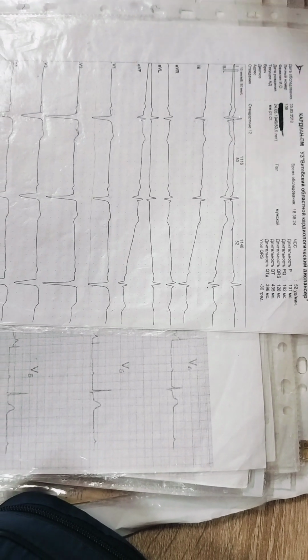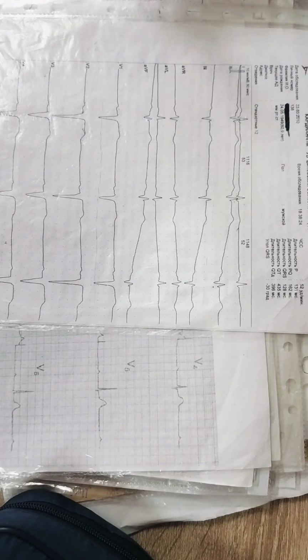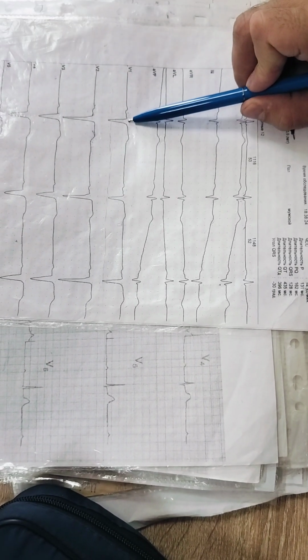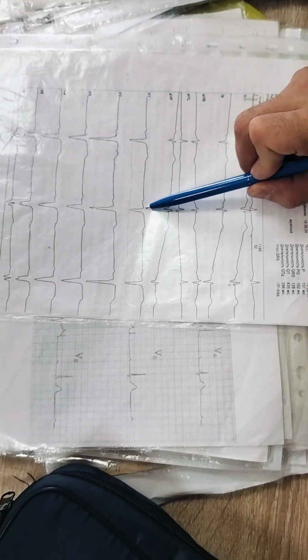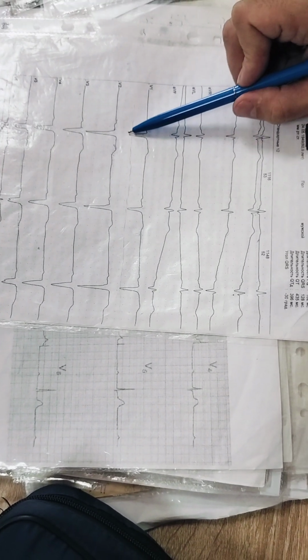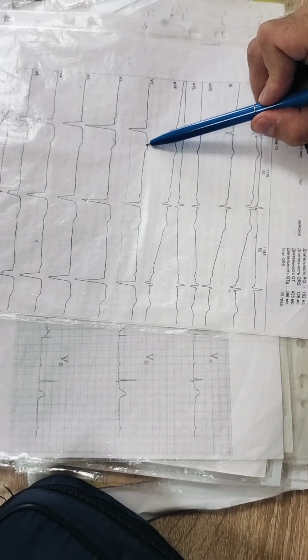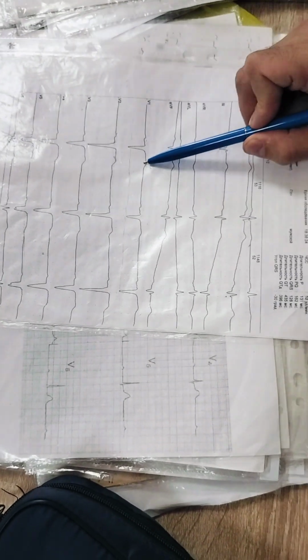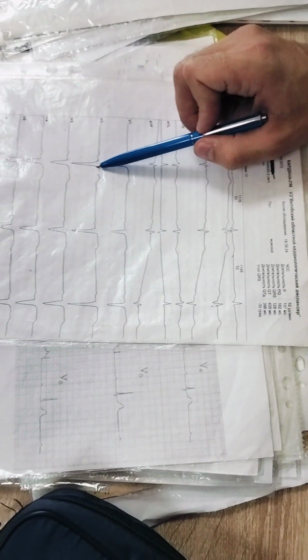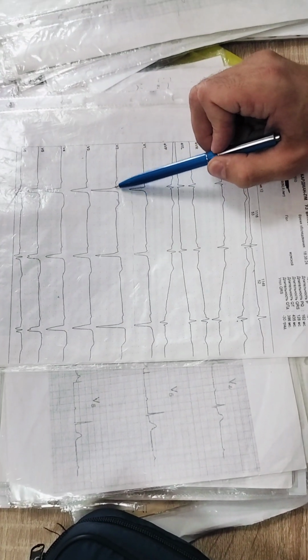But there are chest leads also. V1, P, maybe R or maybe not R, it's not clear. This wave is a very deep S wave or QS wave. ST segment is close to the isoelectric line. V2, QS wave, ST segment is elevated.